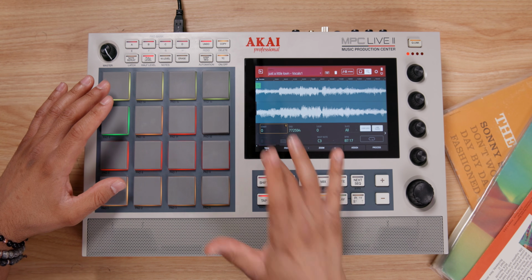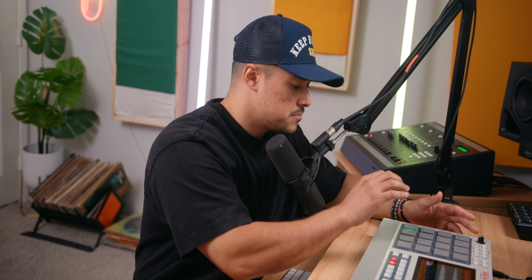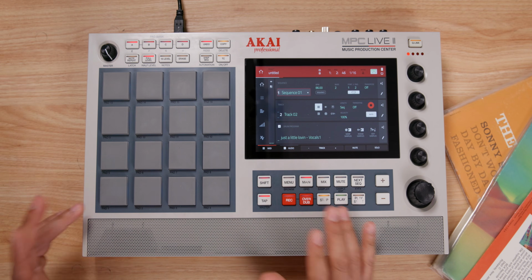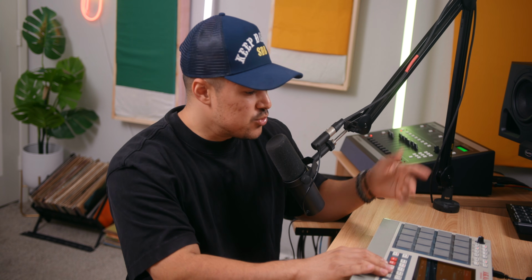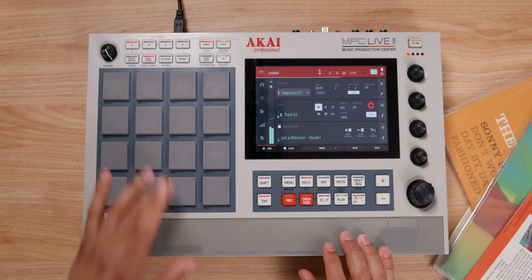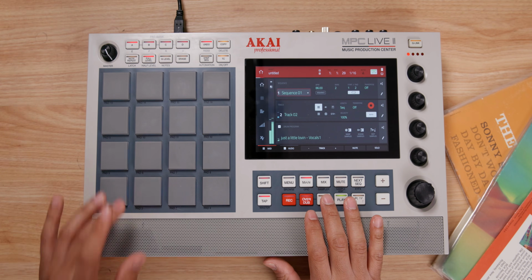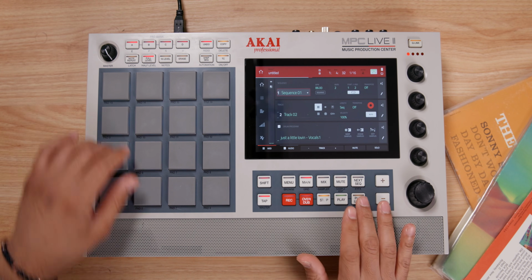Now I go from trim into chop, and I start manually chopping this up just the way I would. So now we have it right here. This is actually going to sound really good once we hit play with some drums on top of this. Oh, okay, yeah, that actually sounds really good. Now I'm able to do whatever I want once I'm right here.